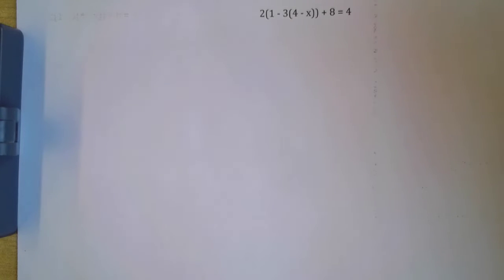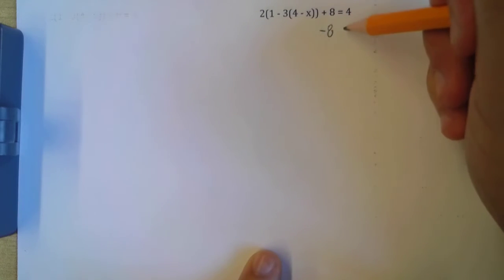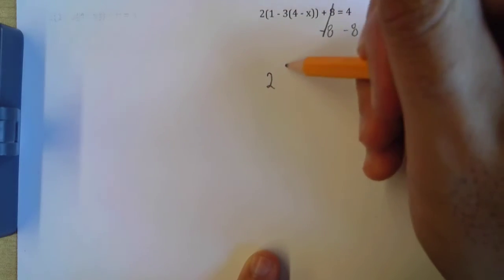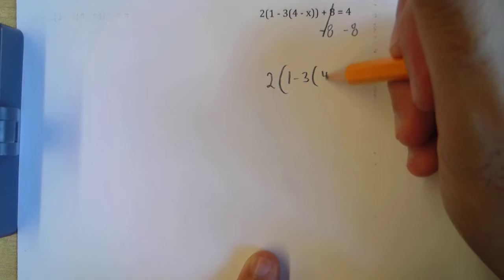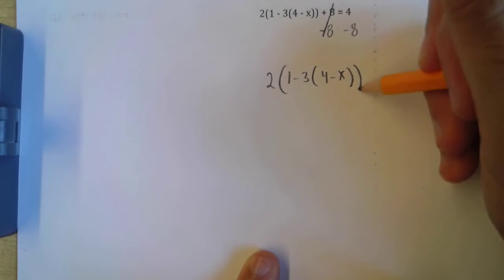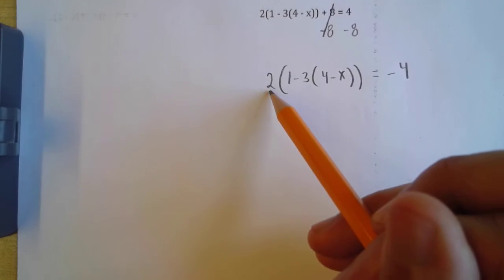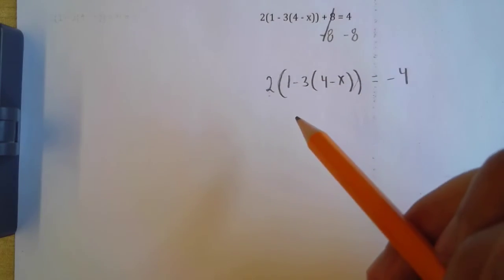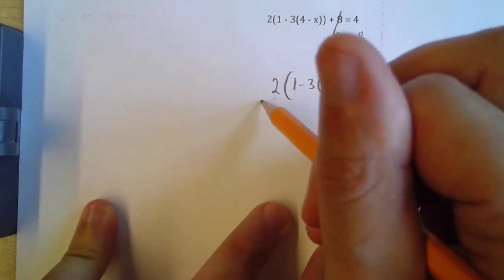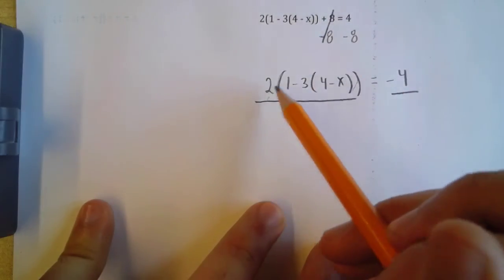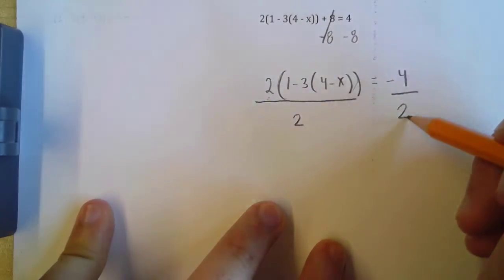Great. Now over here, we can definitely do the subtracting 8 again if we'd like to. We can also divide by 2 if we'd like to. There are a lot of different ways that we can go about this, of course. We can keep it consistent and subtract the 8, because I do think that it is a very easy way to start. We have 2 open parentheses, 1 minus 3 open parentheses, 4 minus x, close parentheses, is equal to negative 4. What I'm going to try and do here is get rid of this 2 that is multiplying everything inside of the parentheses. How can I get rid of that coefficient? I must divide both sides, not just the 2, but the entire side, by 2.